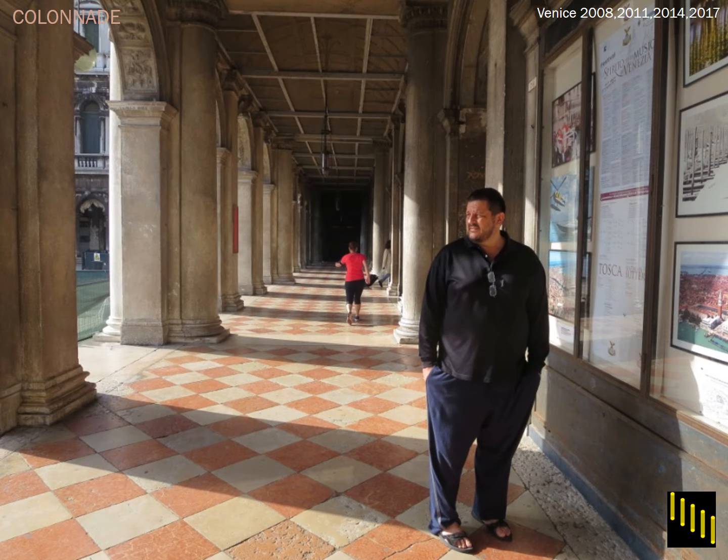The colonnade, this is again Piazza San Marco in Venice, Venezia.